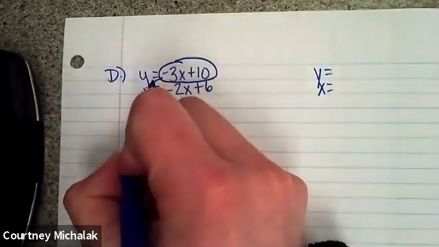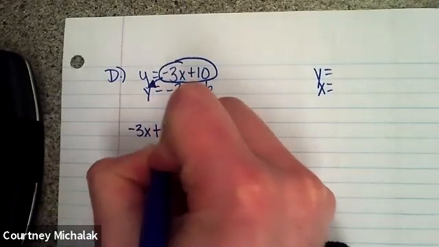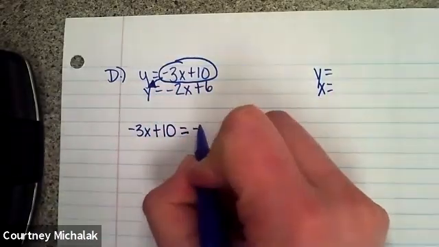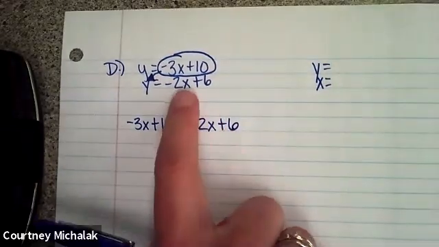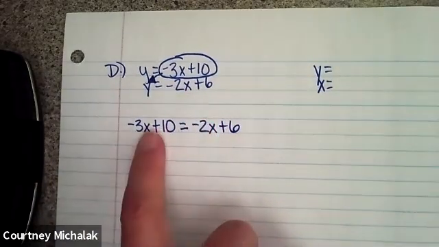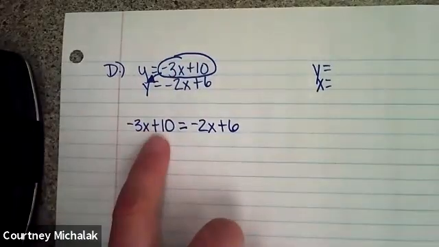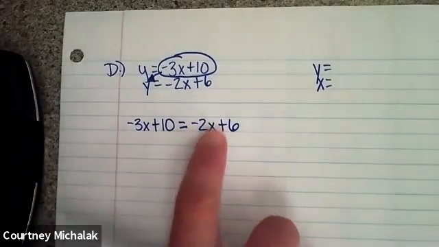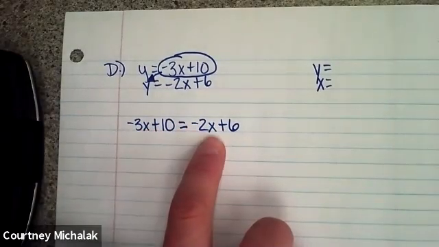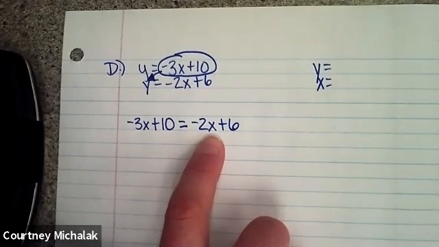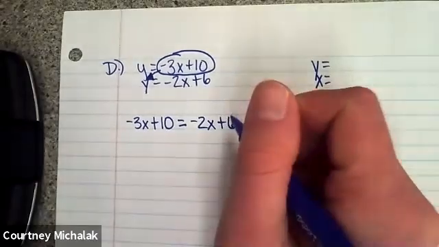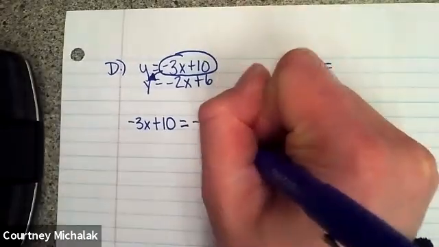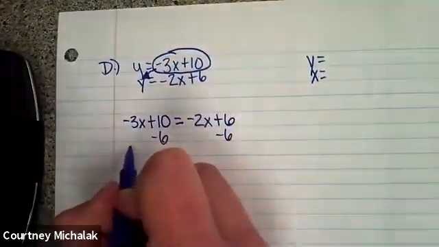So rewriting that would look like -3x plus 10 equals -2x plus 6. Notice that the -2x plus 6 on the right-hand side didn't change. The only thing that changed was that y becoming -3x plus 10. So now I need to solve for x. This one has a few more steps to it. I'm going to start by getting all of my like terms together on separate sides of the equation. So I'm going to start by subtracting 6 from both sides.